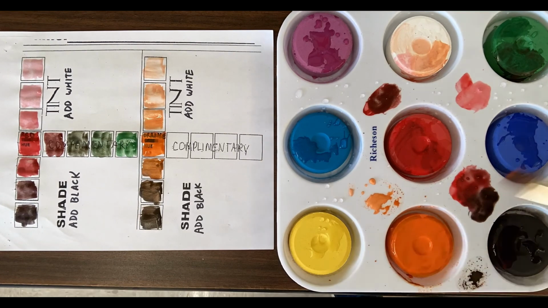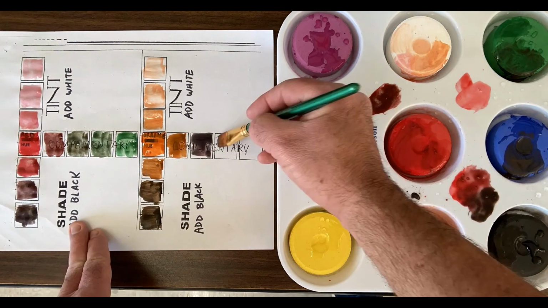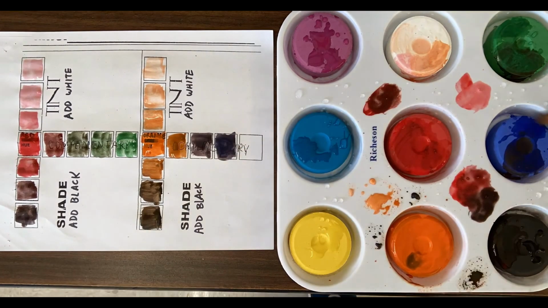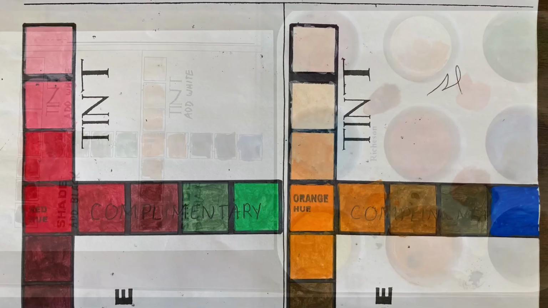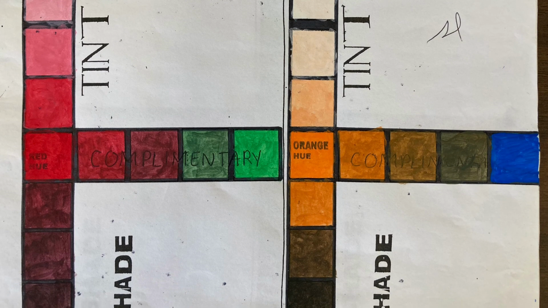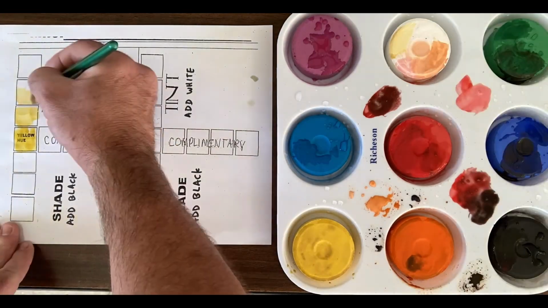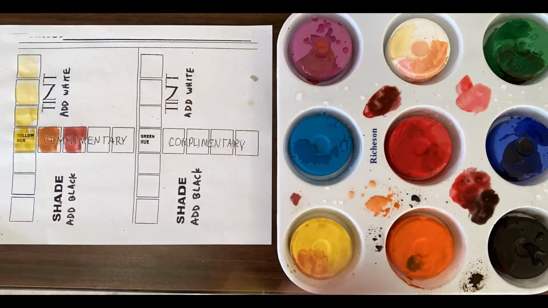Remember, when you do tones of orange, you add the complement of orange, which is blue. So these are mixtures of blue and orange. This is what your chart should look like when you're finished. We'll do variations of yellow. Remember, the complement of yellow is purple.